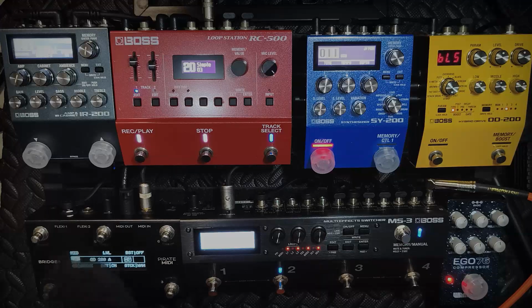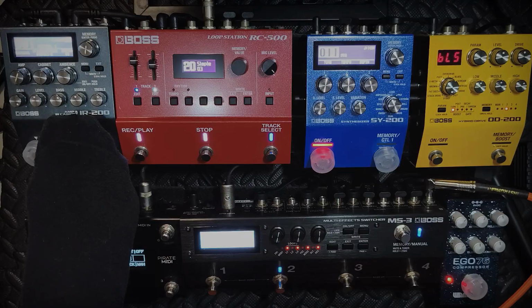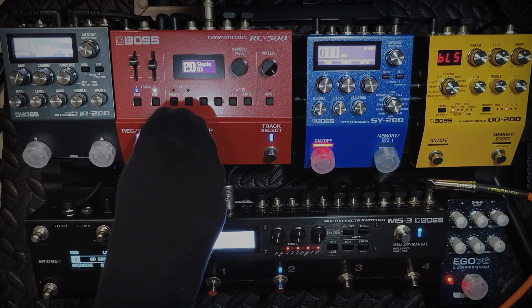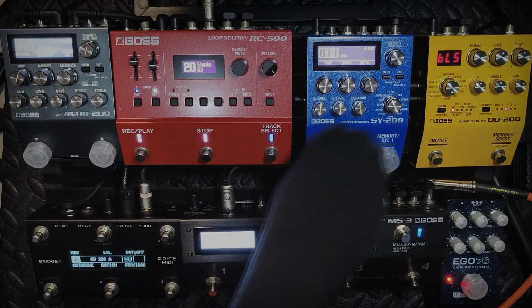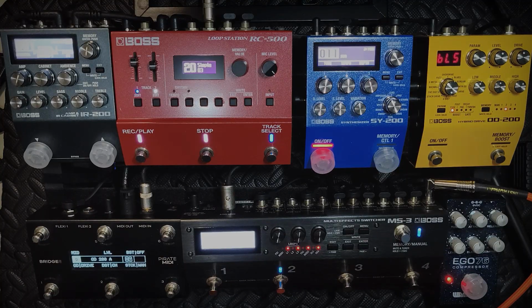I would suggest being organized with this, because if you plan on using a lot of MIDI pedals and you just randomly set a channel on any one of those pedals, it's going to be confusing for you. So I have set the IR200 to channel 1 because it's the first pedal that I acquired that was MIDI capable, and the RC500 to channel 2, the SY200 to channel 3, OD200 to channel 4, and the Bridge 6 to channel 5.